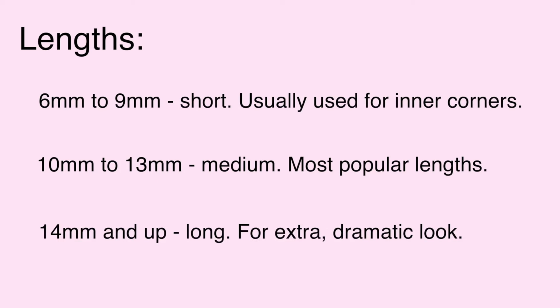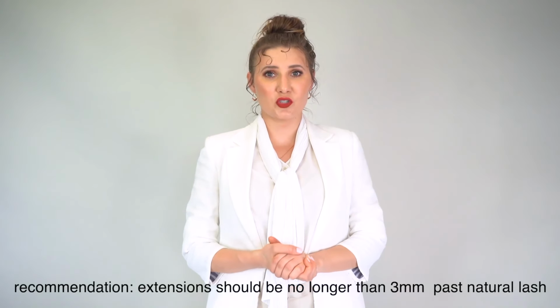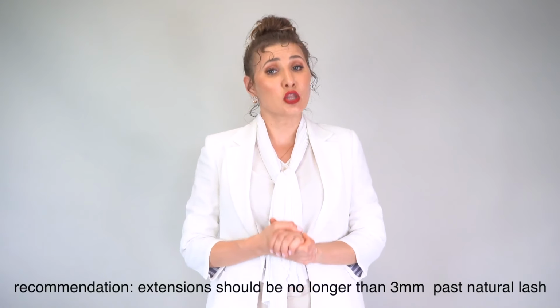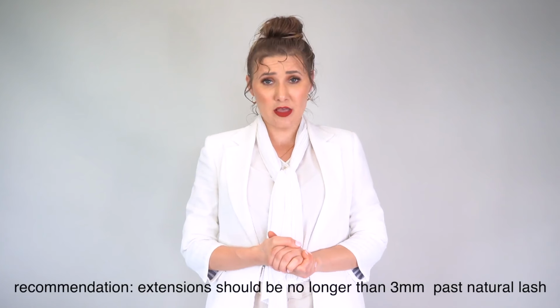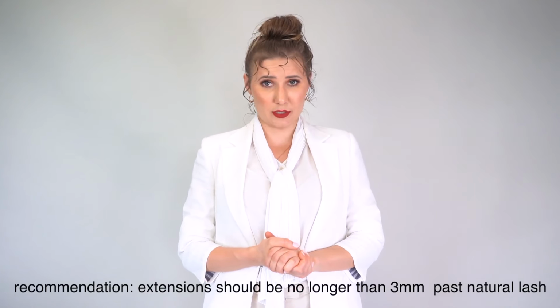14 mm and up are pretty long lashes. They can be used to create extra dramatic looks. Choosing the right length for a customer sometimes can be challenging. A lot of times, customers ask for much longer extensions than their natural lashes. The safest way to go is to choose an eyelash extension that is not longer than 3 mm than the natural eyelash of a customer.